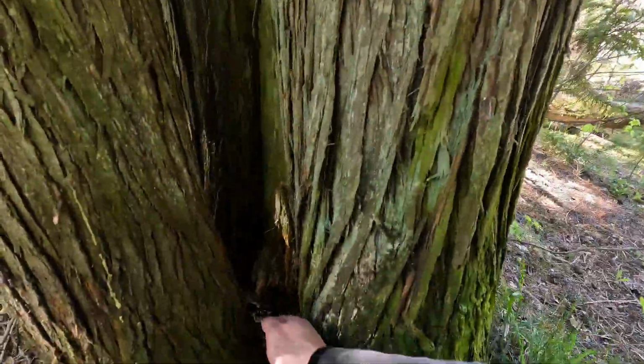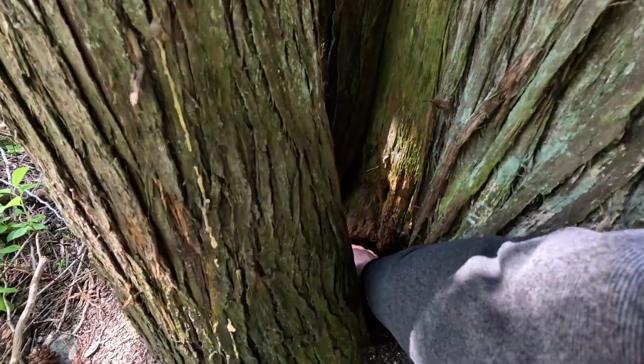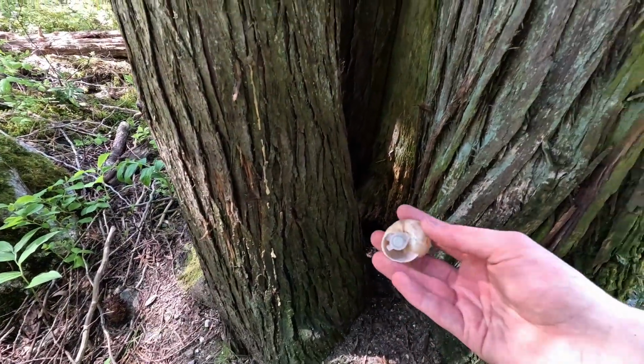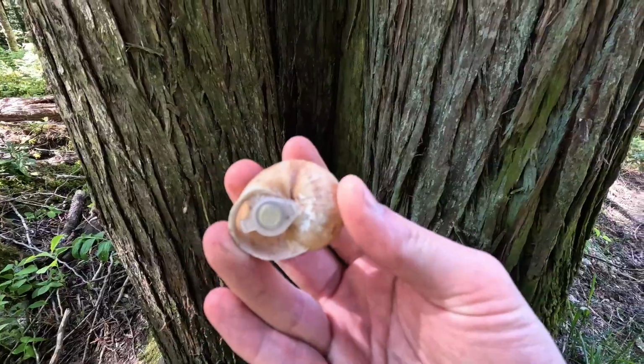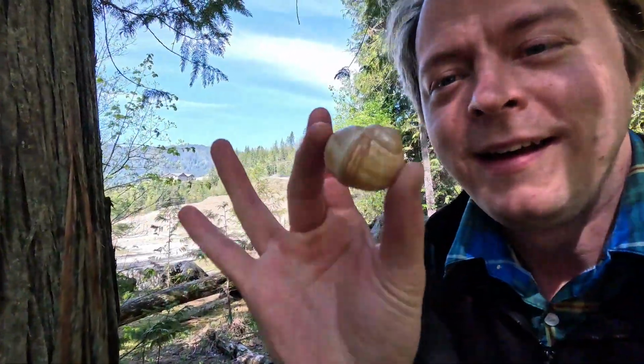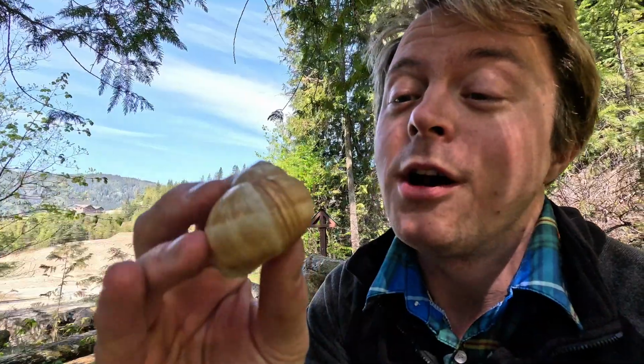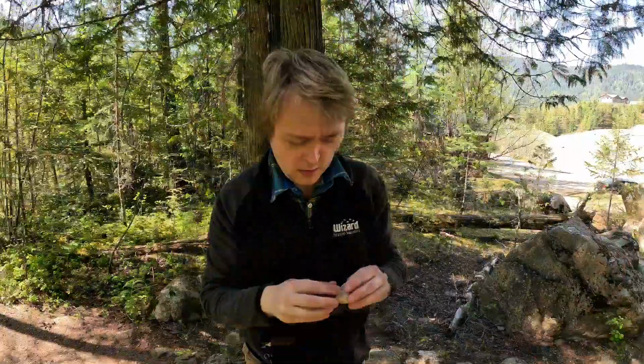I see something looking very, very suspicious down here. Ooh, what's that? Very interesting. Odd finding a shell in the interior, but there actually are freshwater snails that live in interior BC lakes. There it is.